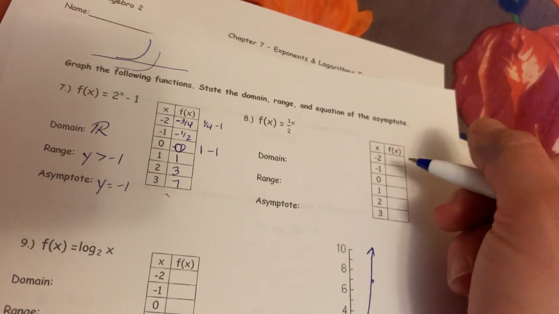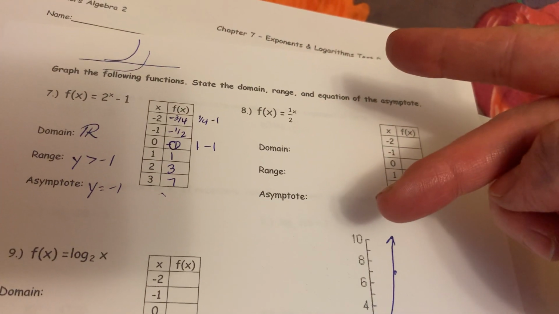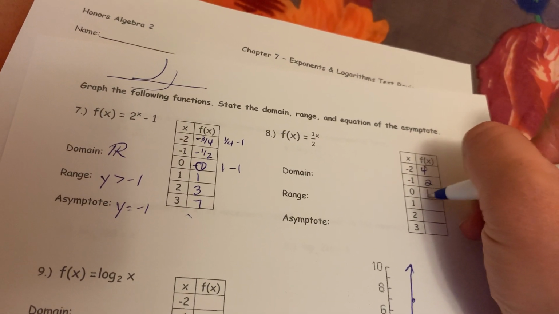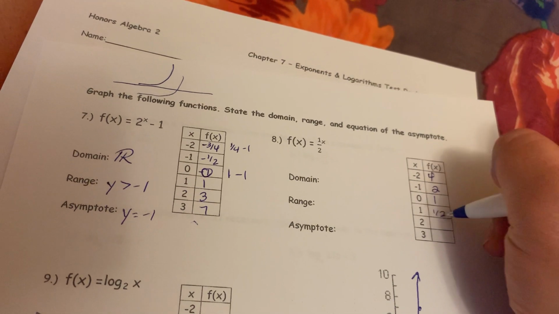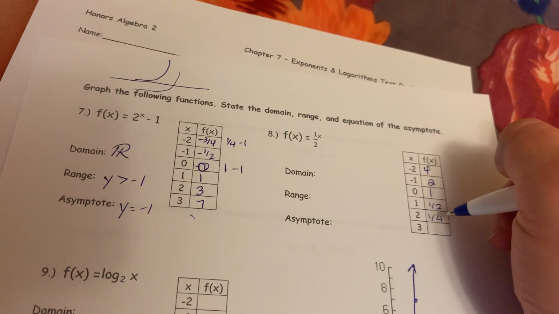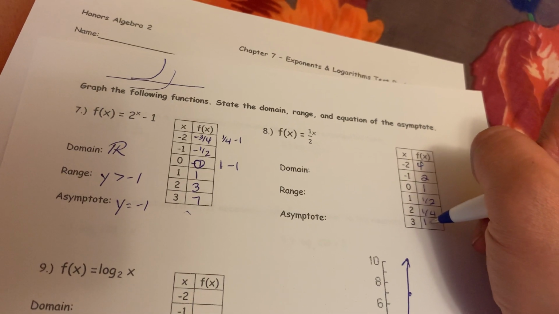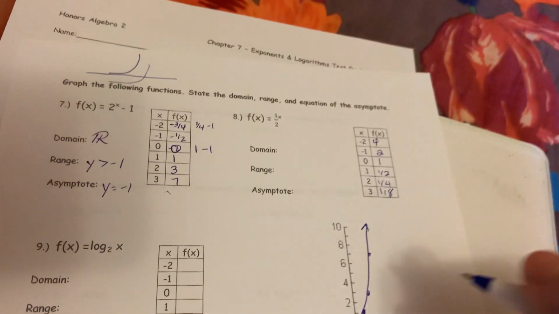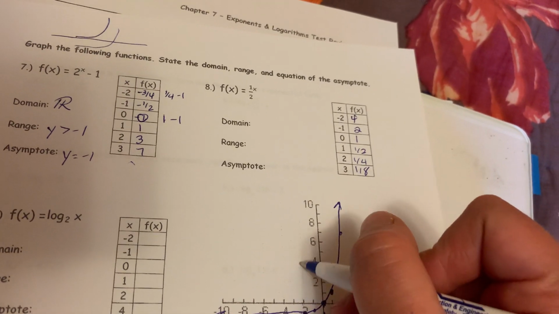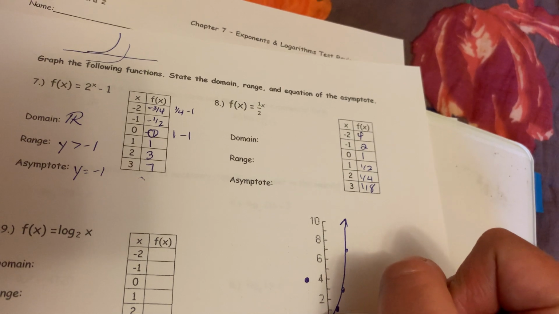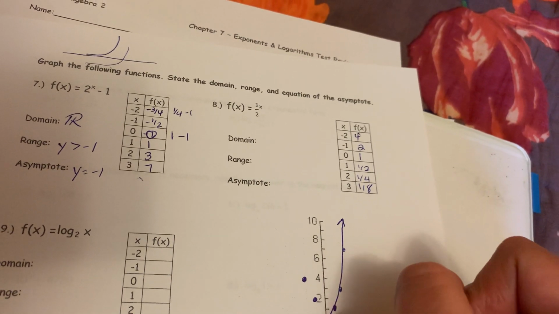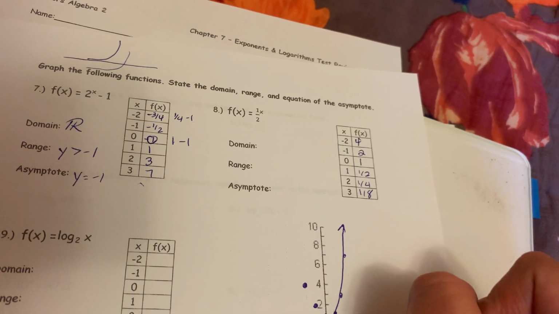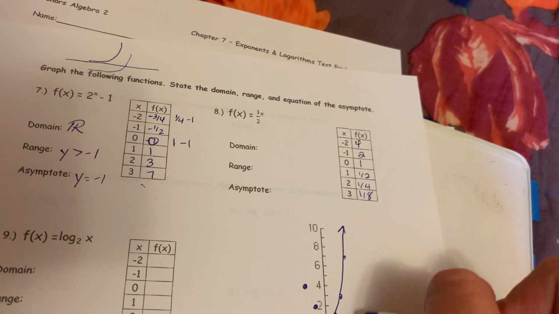Here, if I put in -2, it's going to flip it because it's negative, and it's 2 squared, which is 4. -1's going to be 2, 0 is going to be 1, 1's going to be a half, 2 is going to be 1/4, 1/8. Okay. -2 is a 4. -1 is a 2. 0 is a 1. 1 is a 1/2. 2 is a 4th. 3 is an 1/8.